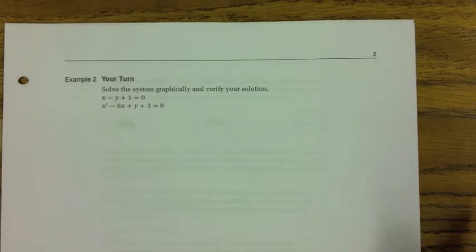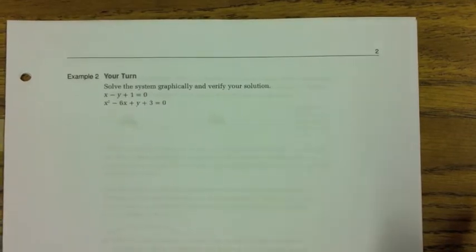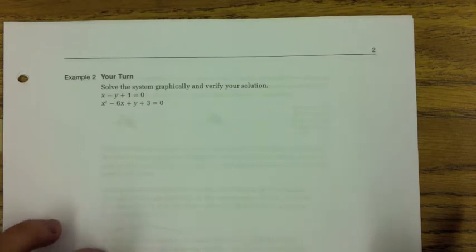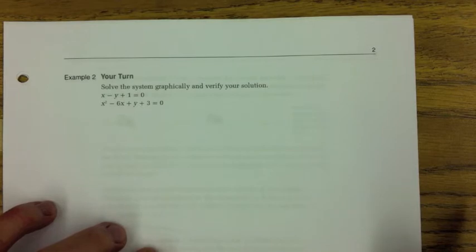One of the first methods of solving systems of equations is to graph your two equations and take a look where the two points intersect. With modern graphing software, it's fairly easy to find the points of intersection. And so this system of equations, x minus y plus 1 is equal to 0, and x squared minus 6x plus y plus 3 is equal to 0, we're going to graph using technology.